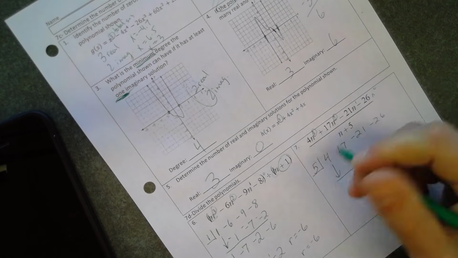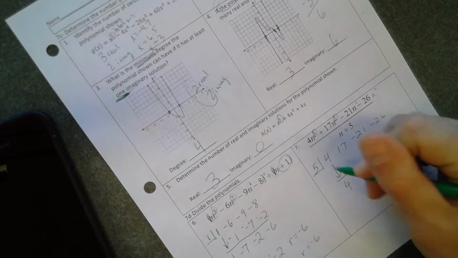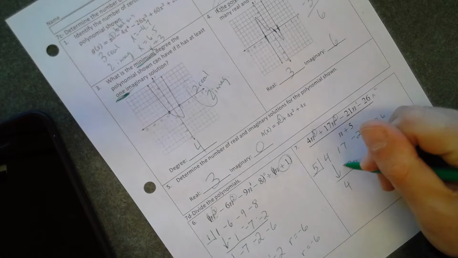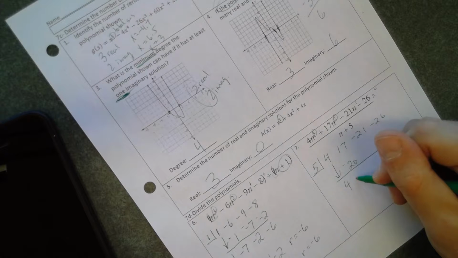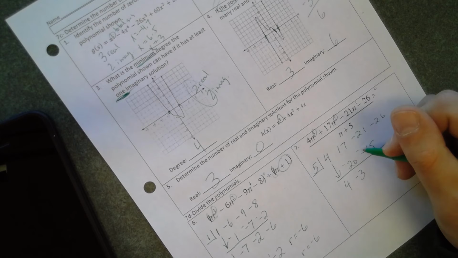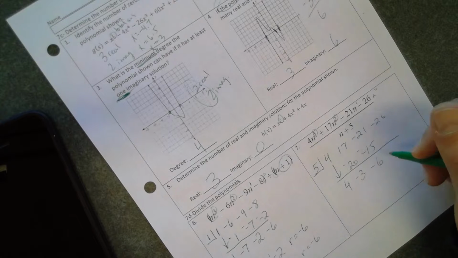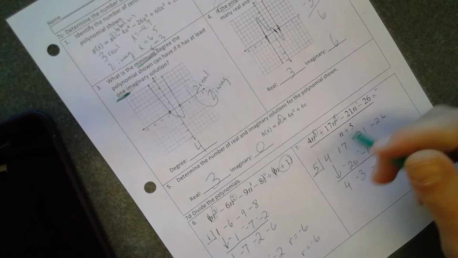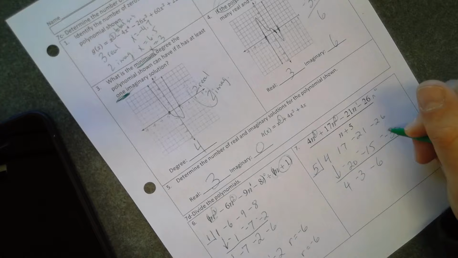And we're not skipping any terms here, so that's great. We do 5 times 4 is 20, subtract it, negative 3. 5 times negative 3 is negative 15, subtract it, so subtracting negatives is a plus. So that's negative 21 plus 15 is negative 6. 5 times negative 6 is negative 30. Subtracting them, that'll be 4.